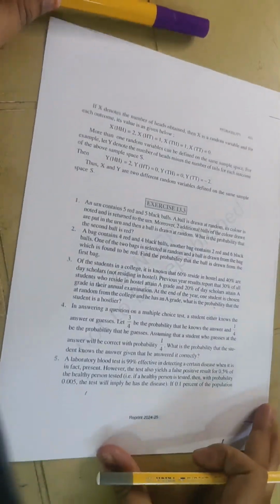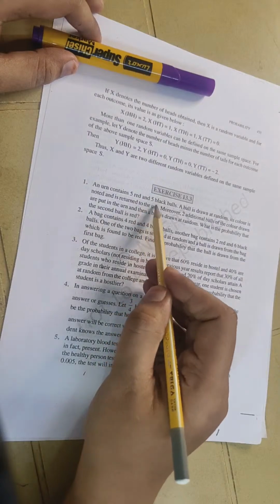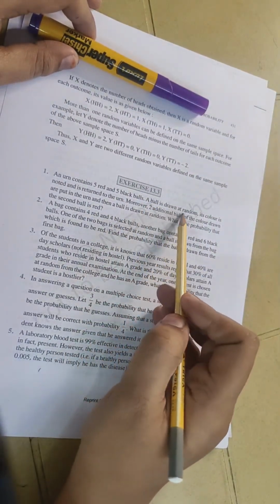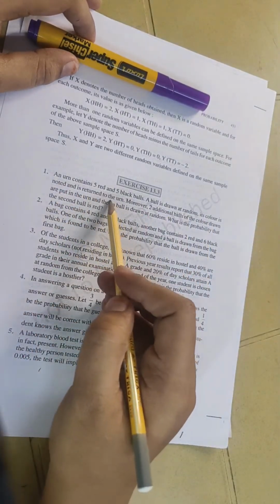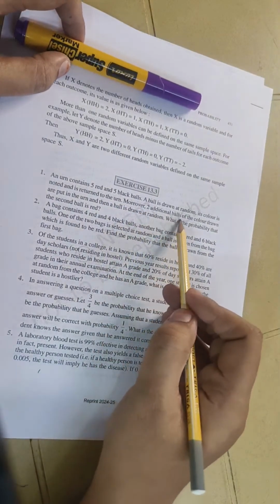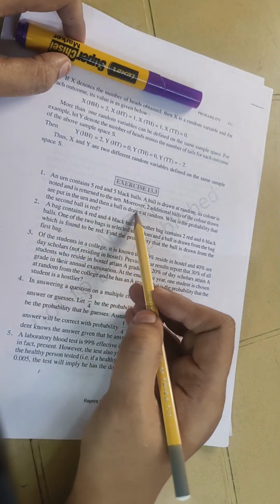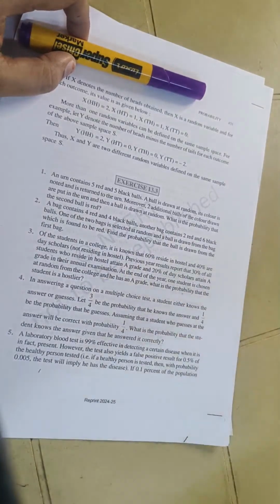The first question. An urn contains 5 red and 5 black balls. A ball is drawn at random. Its color is noted and it is returned to the urn. Moreover, 2 additional balls of the color drawn are put in the urn, and then a ball is drawn at random. What is the probability that the second ball is red?